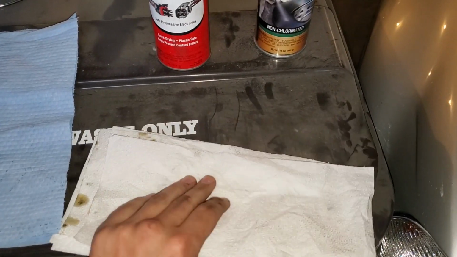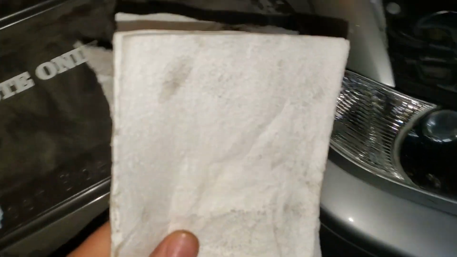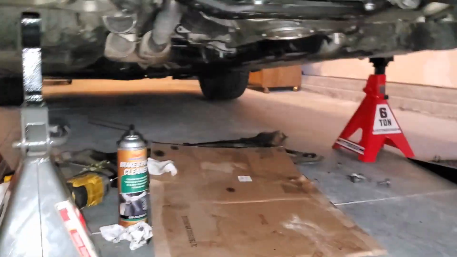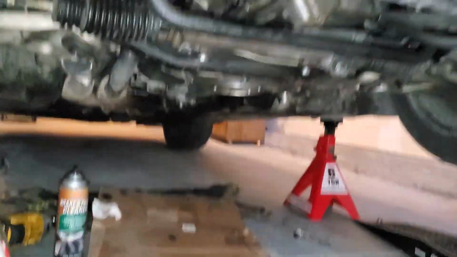So the first thing you want to do is grab the material that you'll be conducting the fix with. You know, use the creeper to get under the car. Hopefully use some non-Harbor Freight jack stands. They're under recall, but that's all that I had available. So we'll move on.